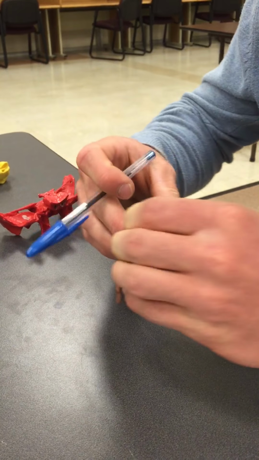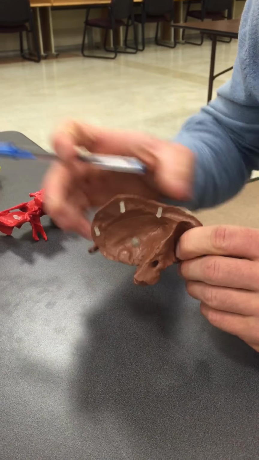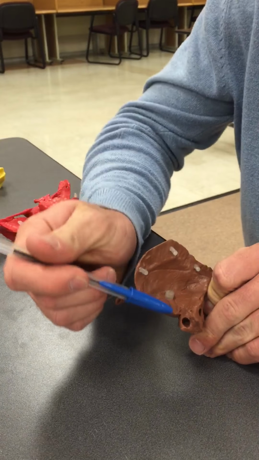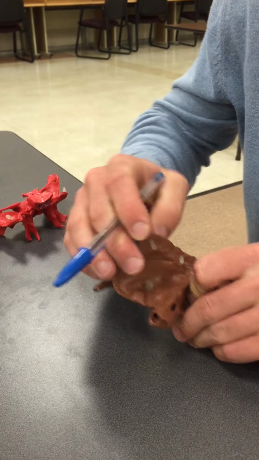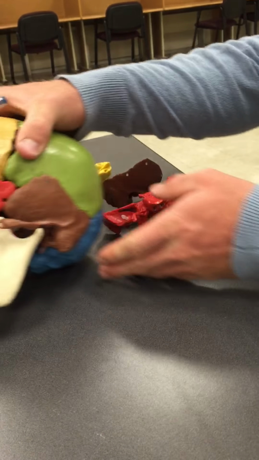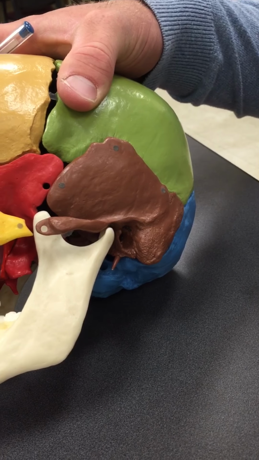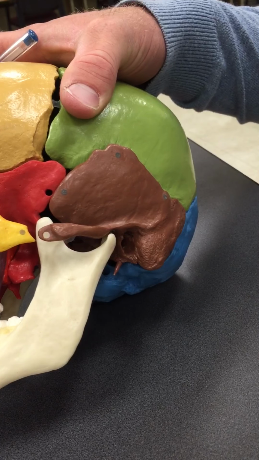We're going to go inside a little bit. This hole right here is your internal acoustic meatus, and this hole down here is going to be your carotid canal. Now we're going to go back here. We're going to look at the styloid process. You guessed it, it's right there. Now we've got the mastoid process right there.